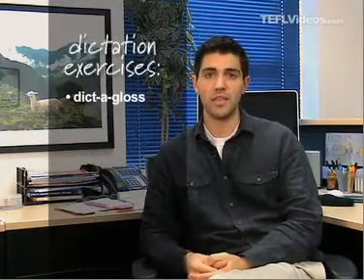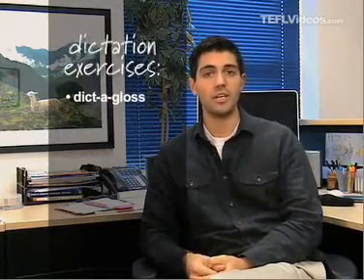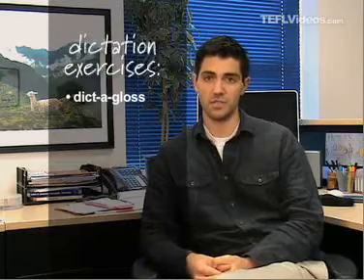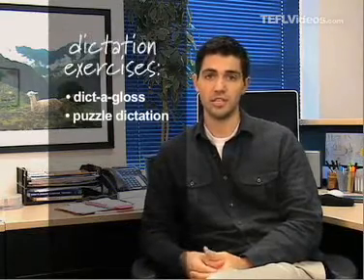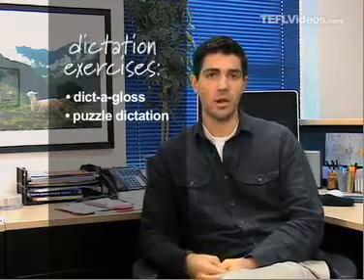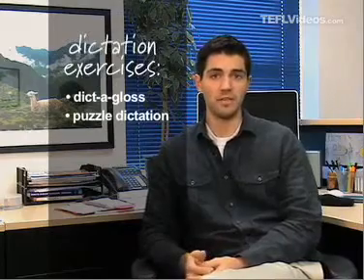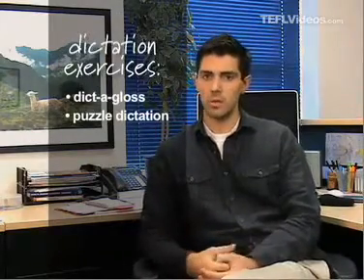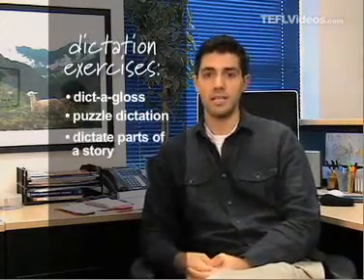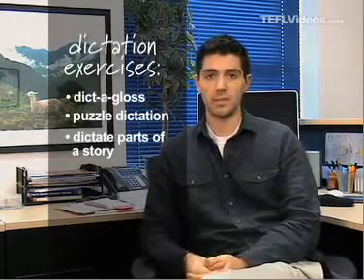Another way is to use a dictogloss. Read a story out loud, then have the students write a summary. Read it a second time so that they can make revisions. You could also do a puzzle dictation. Give the students a scenario of a mysterious package in the middle of an empty field. How did it get there? What's inside? Or, dictate parts of a story and have the students fill in the missing parts.